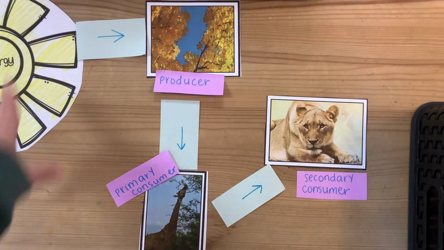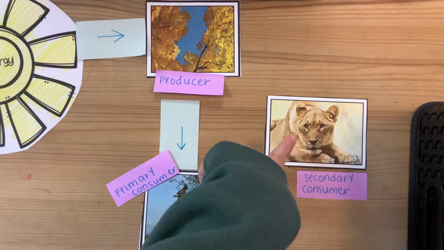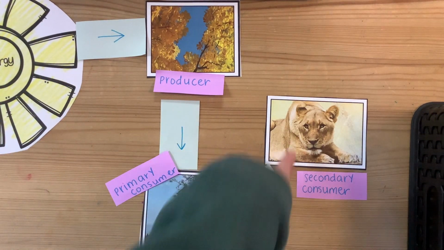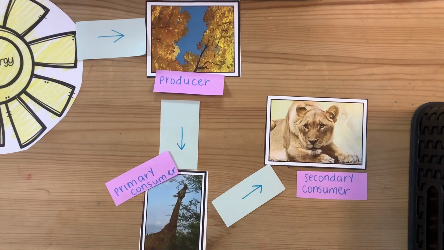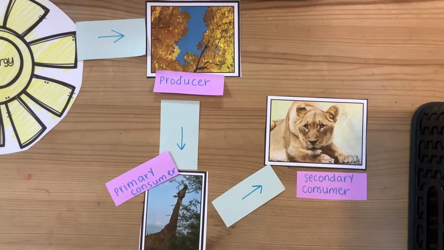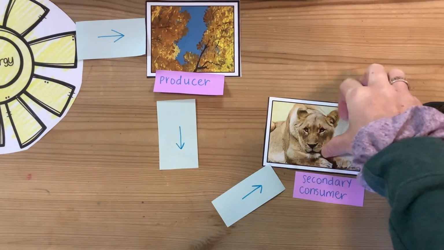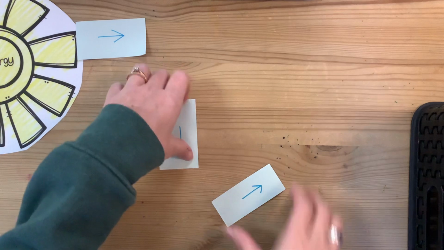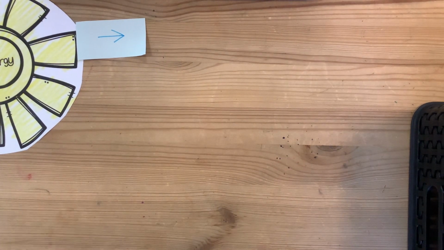So our food chain goes sun, tree, giraffe, lion. The energy flows through the chain. Producer, primary consumer, and secondary consumer. It goes through the chain. Now I'm going to give you some animals, and I want you to think about what order they would go in. Think about where the arrows would go.